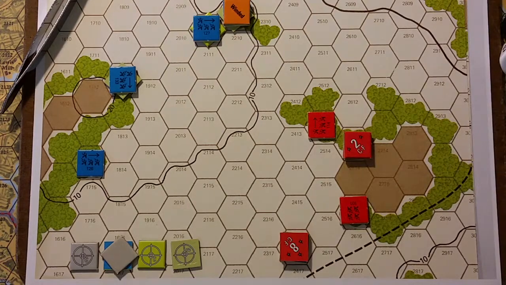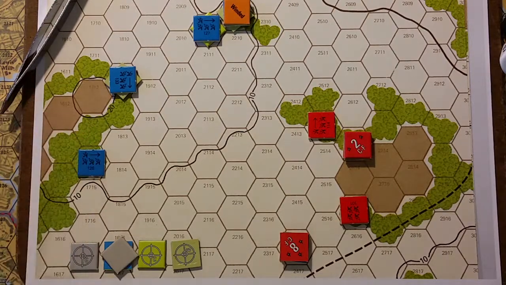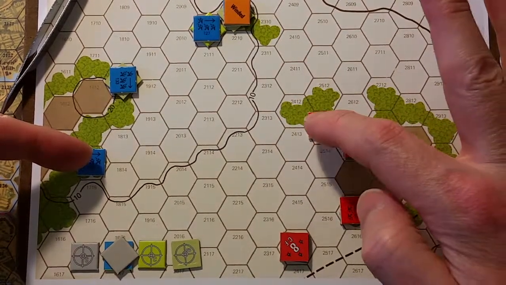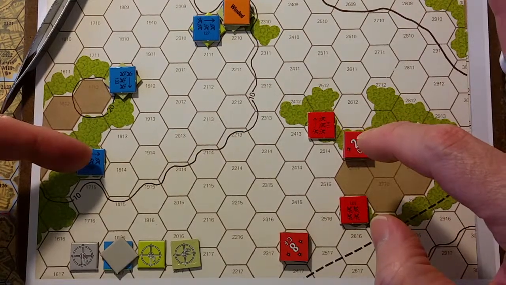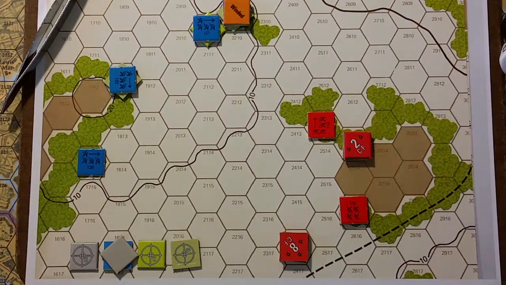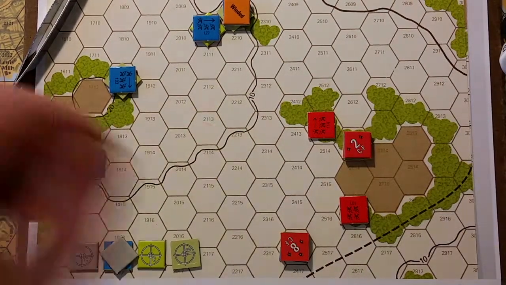Blue 4 player is not doing anything with all these units. Has this unit available. So this unit could drop unobserved fire on this hex or this hex, or resolve this CF.